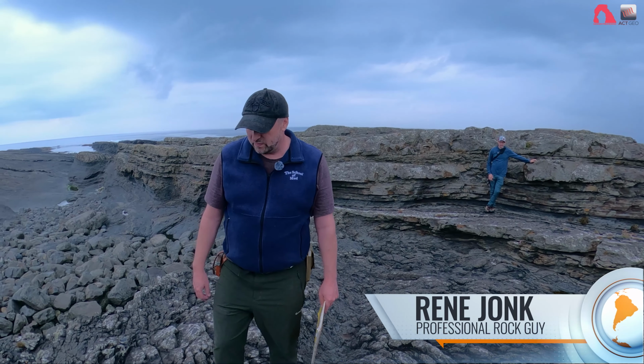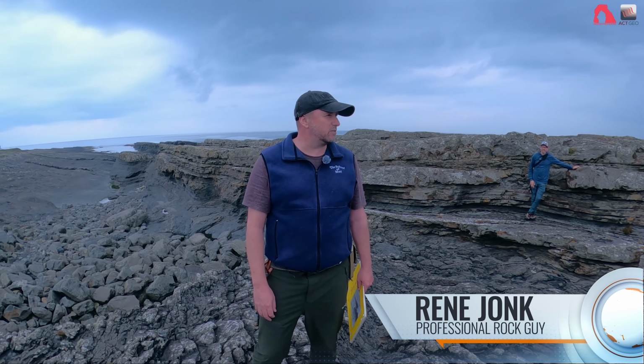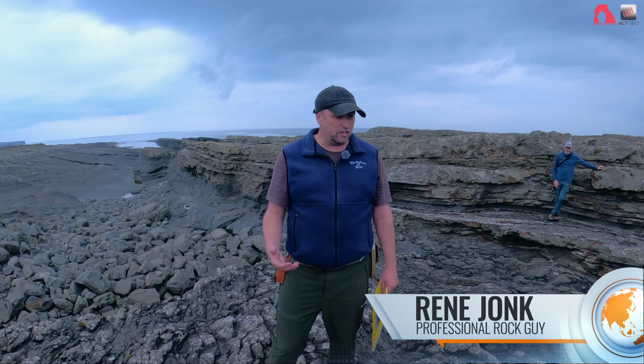Welcome everyone to another little video on the rocks, looking at some deepwater outcrops. We are in the Carboniferous on the west coast of Ireland. The Ross Formation, which is quite a well-known and well-studied deepwater formation. We're actually standing right here on top of what is called the Ross Slide.